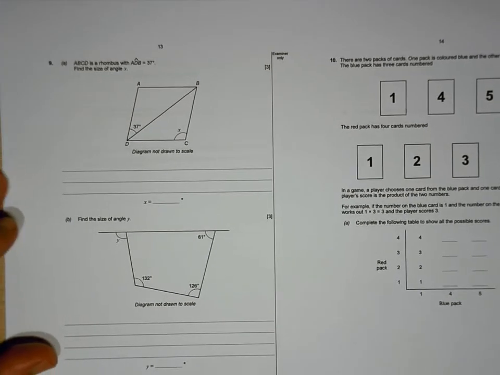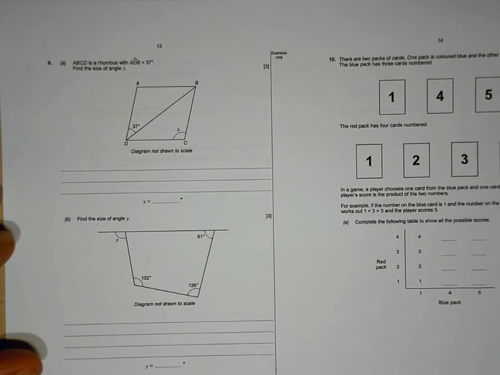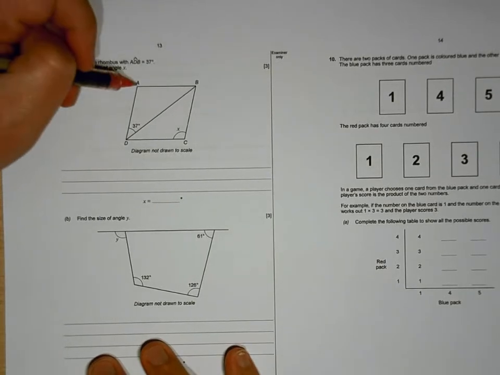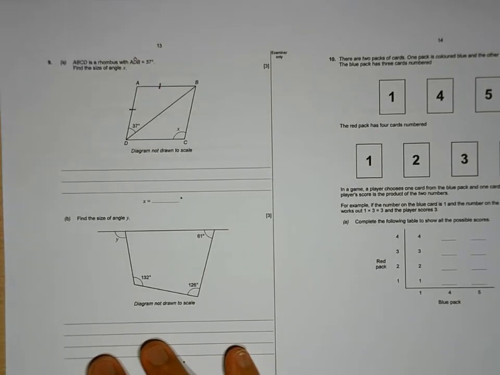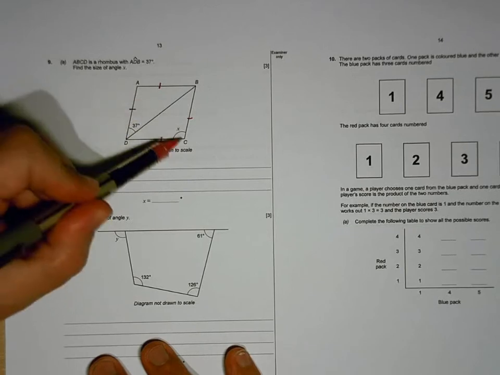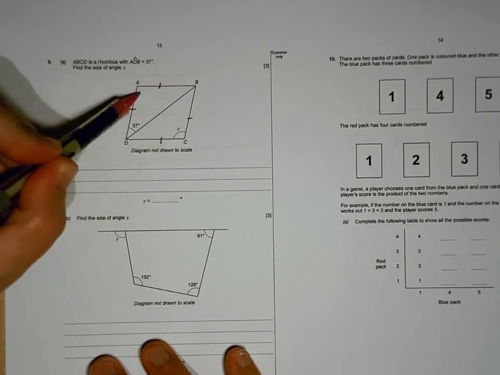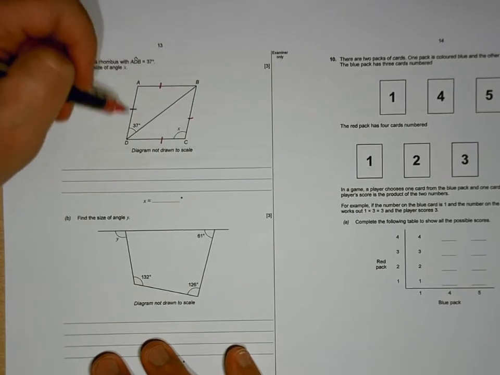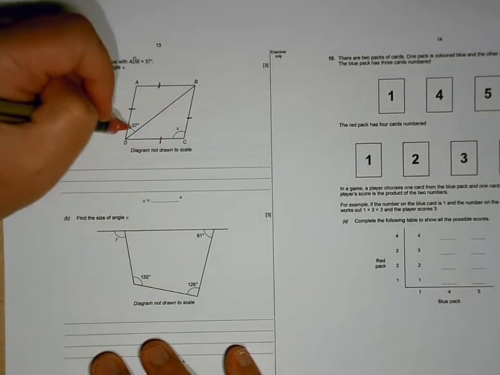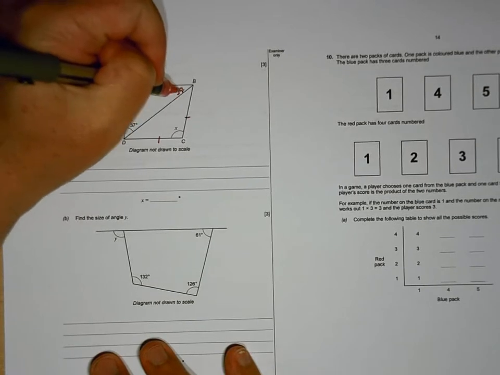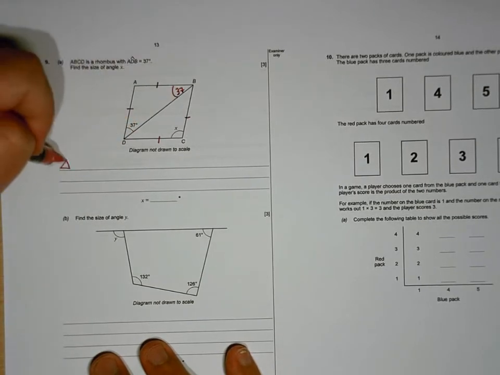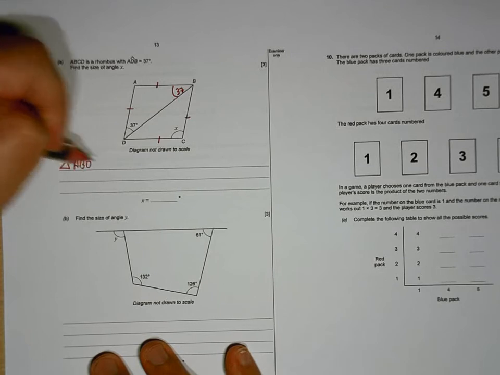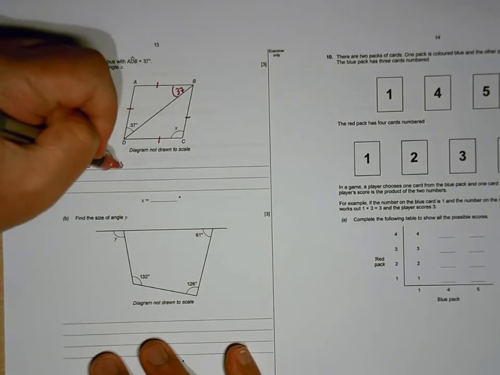Question 9. ABCD is a rhombus. A rhombus is a squashed square. So these sides are all the same length. The other property of a rhombus is that the opposite angles are equal. So that angle is the same as that angle. Now that triangle is an isosceles. So if that's 37, so is that. Okay, so triangle ABD is isosceles.